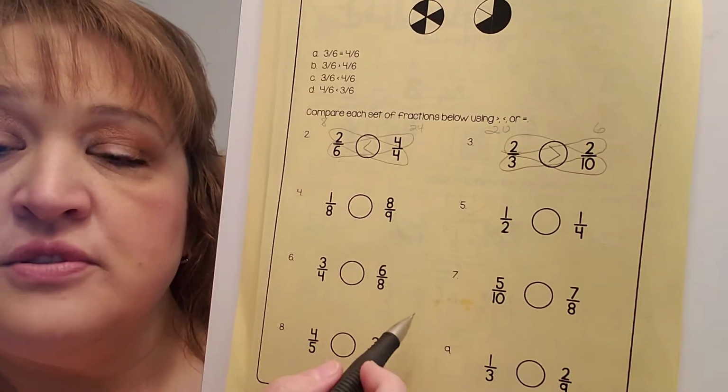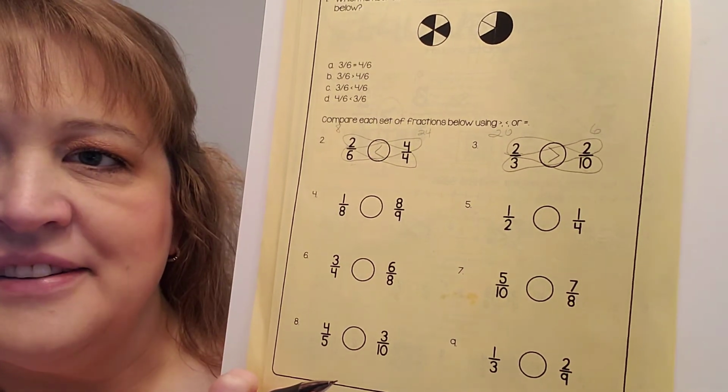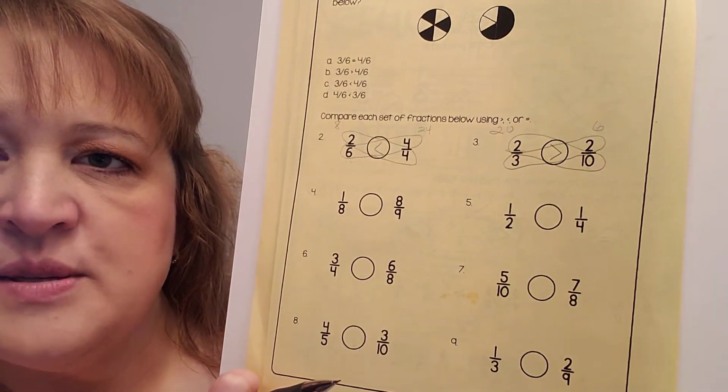So I would like for you to finish this page down to number 9. Okay? This page down to number 9. All right, now I will explain page 6. Page 6 we will kind of go through together. It's the review. And then tomorrow we're going to be starting NF3, which is a new concept.